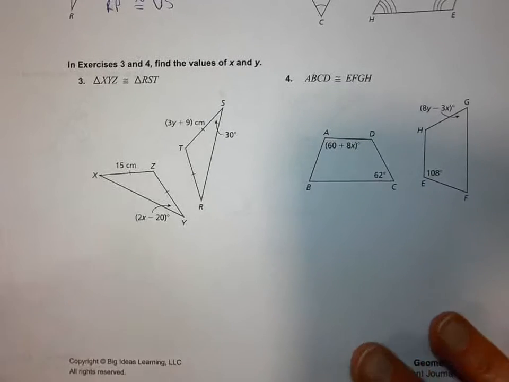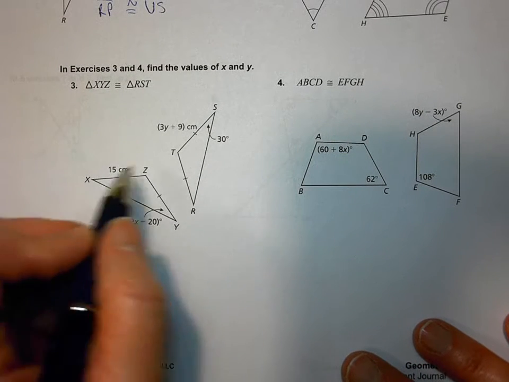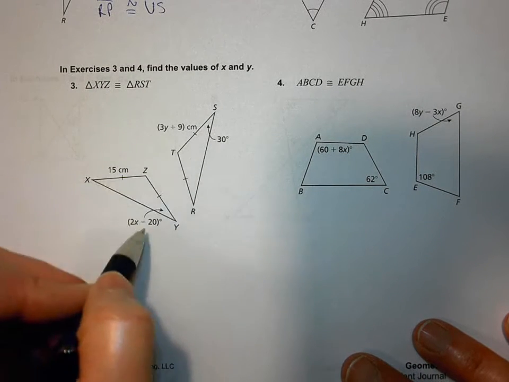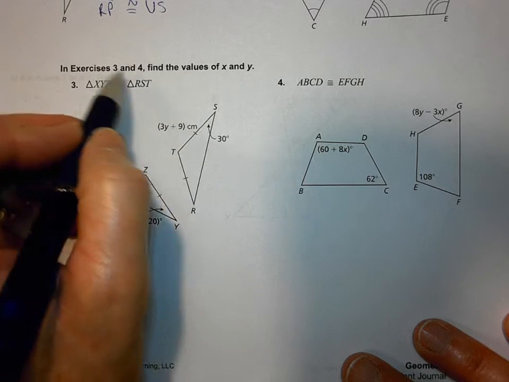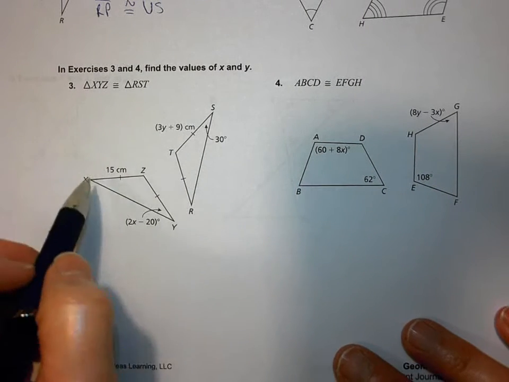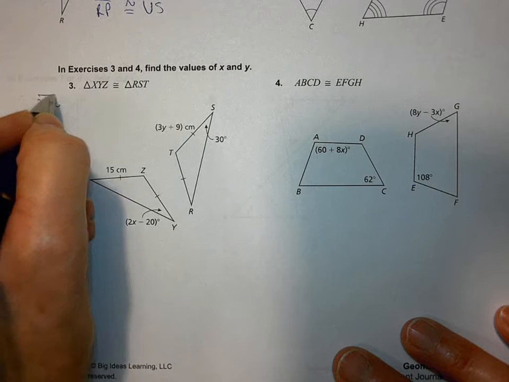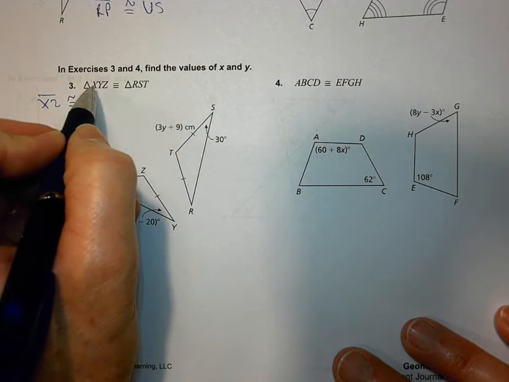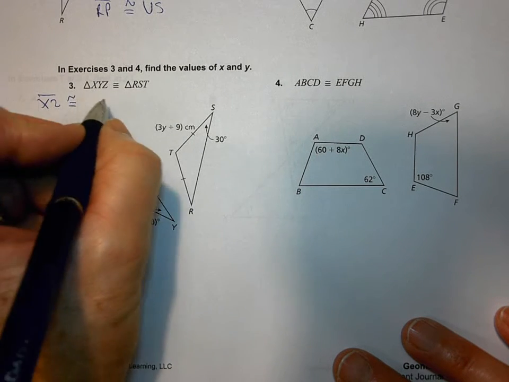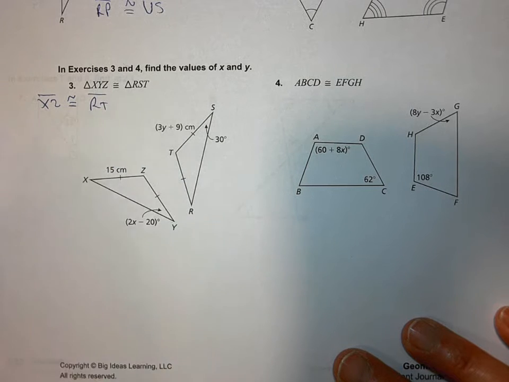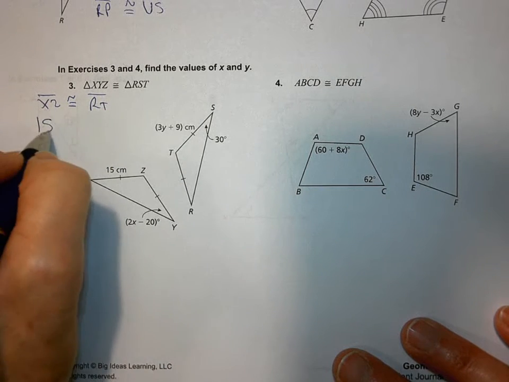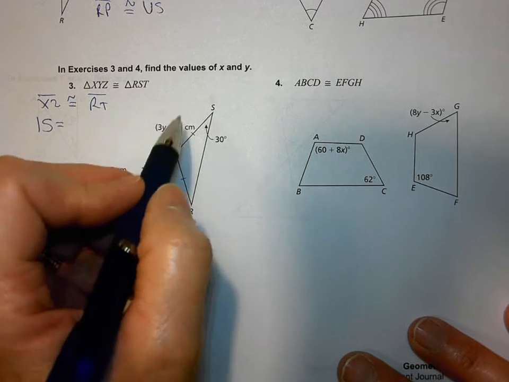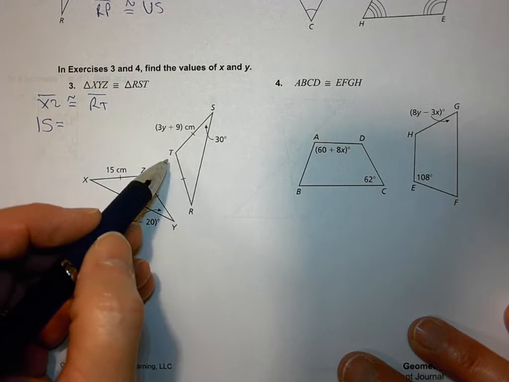Okay, if we take a look at exercise 3, now we really only have one set of sides and one set of angles, so we're only going to need part of this. So in the case of this side XZ, we know by looking at this that it's first and last letter, so XZ is going to be congruent to RT. So if we know XZ is 15, then RT, we don't know.